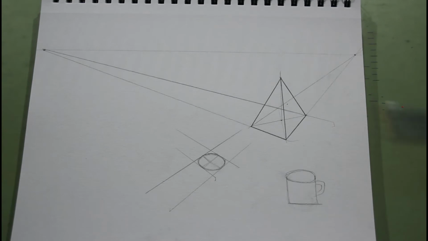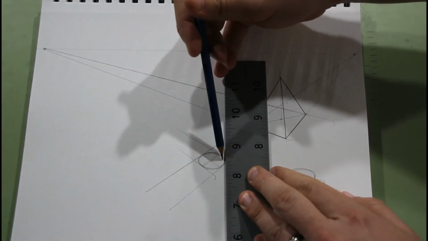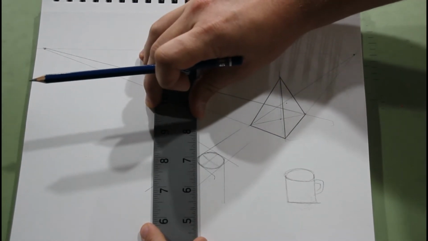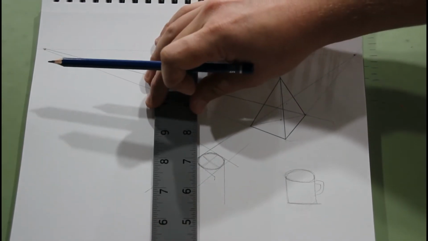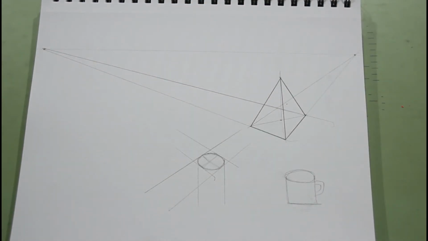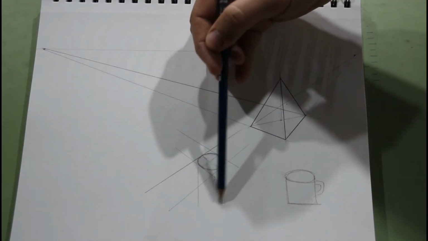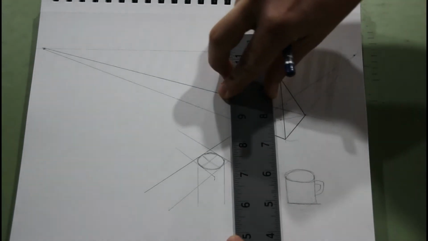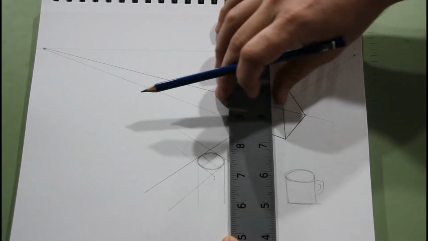So I'm going to go ahead and bring some lines straight down for my cylinder here. And then how am I going to address this bottom? Well, one way to do it is to go ahead and make your base of your cube.